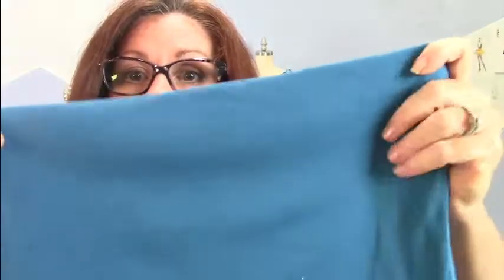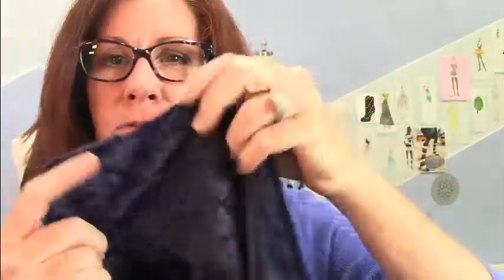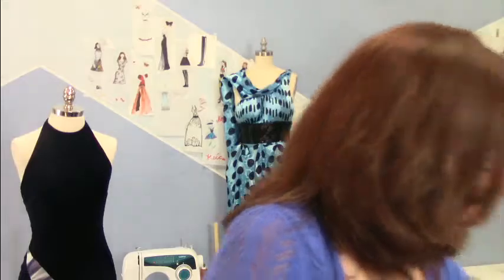Here's another kind of knit. It could have a two-way stretch, it could have a four-way stretch. This does not have a four-way stretch. That's when it goes both ways. I don't know if they're harder or easier to work with. This is a stretch velvet velour kind of thing. It's a crushed velour, I think it's called. And this does stretch both ways. Usually the cross grain will stretch a little bit more, but that would be a good stretch knit.